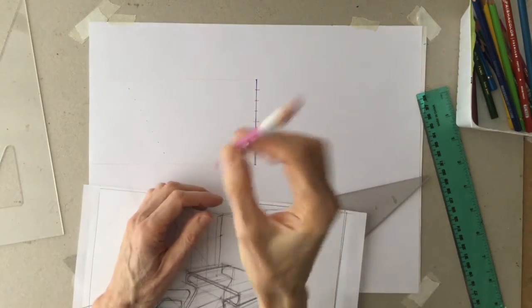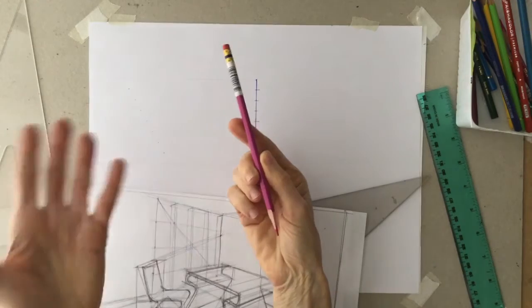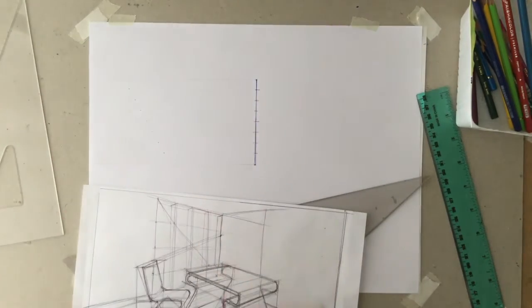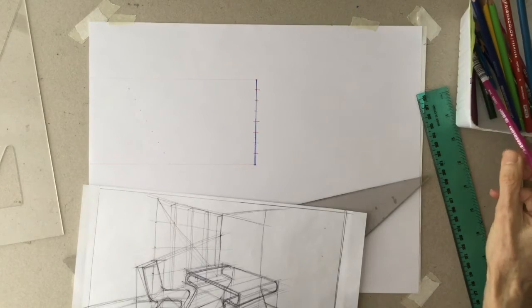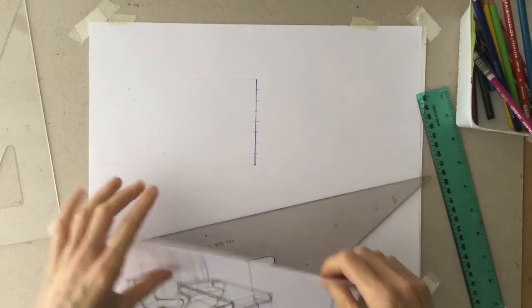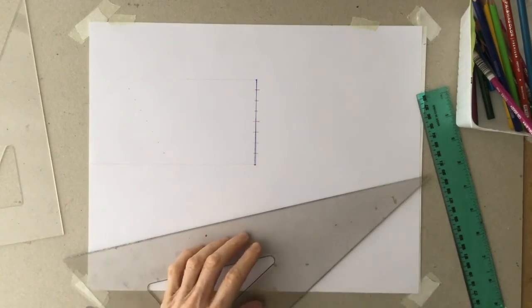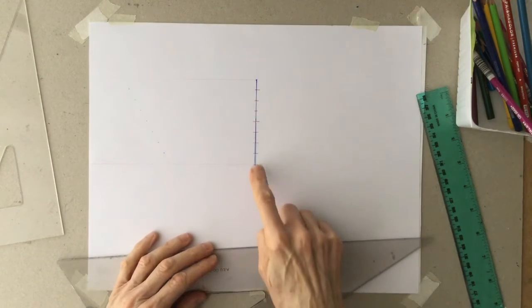But right now it's no taller than my pen. So that's ridiculous. I know it's bigger. But if I know where my eye level is, if I could find my vanishing point, I know it's right there, then I would know how big to draw it on a piece of paper.